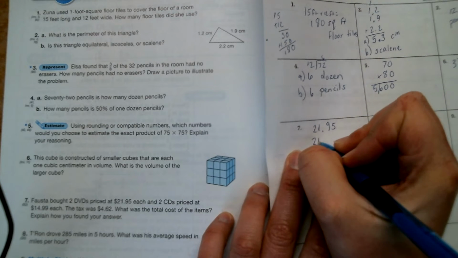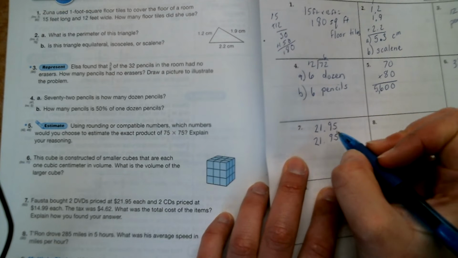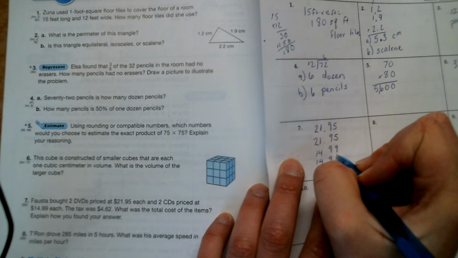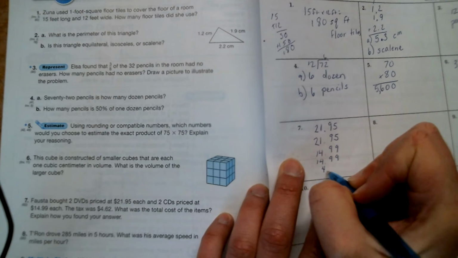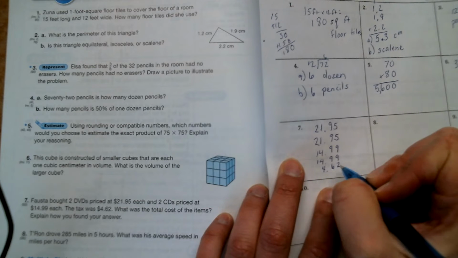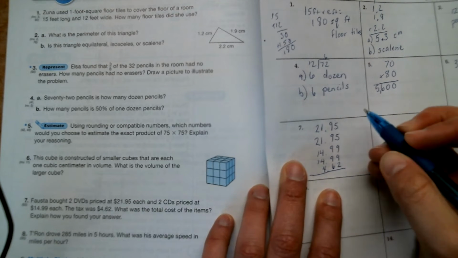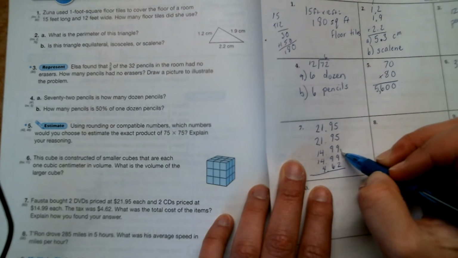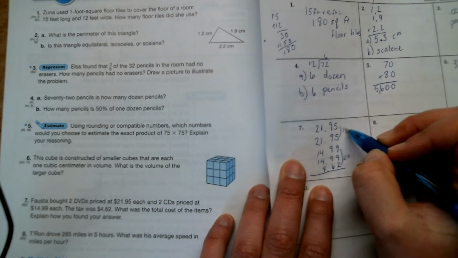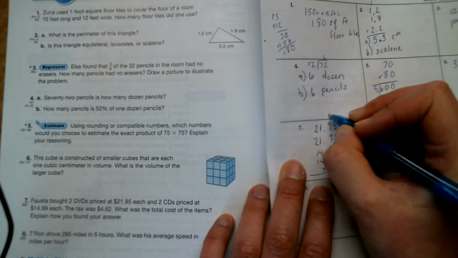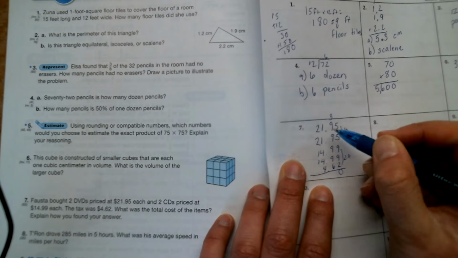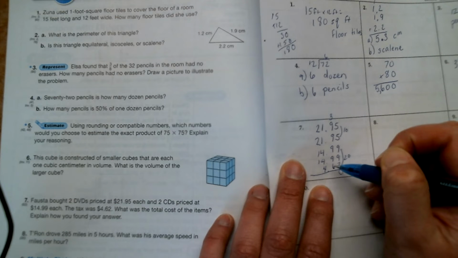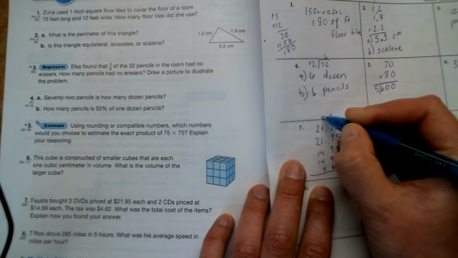21.95, 21.95, and 14.99 and 14.99, and then you know what? We may as well just add that right in too. 4.62. Gotta get real small down here. 5 and 5 is 10. 9 and 9 is 18, plus 2 is 20. So this makes it 30. So 3 goes up there, 0 goes down there. 1, 2, 3, 4 nines is 36, plus 6 is 42, plus 3 is 45.